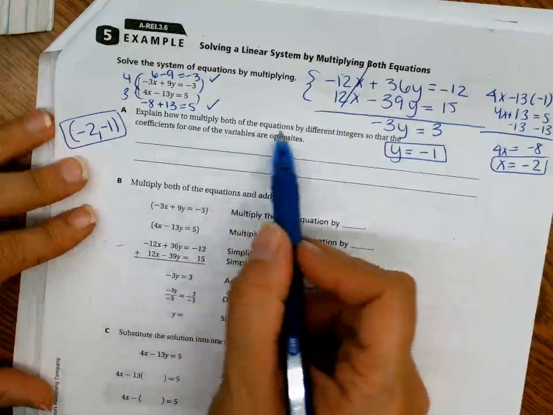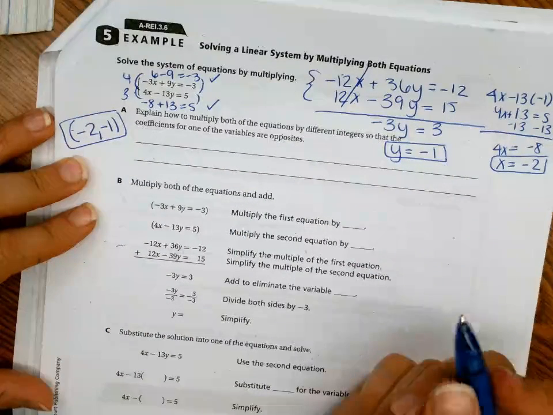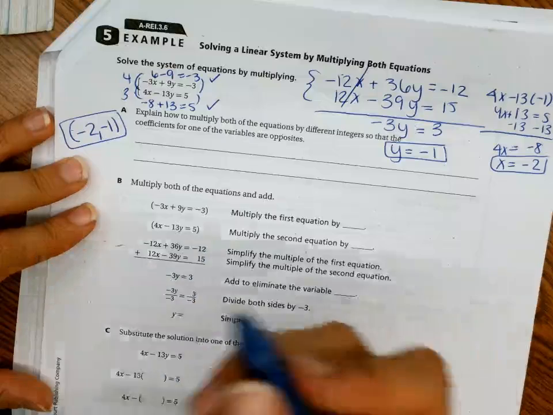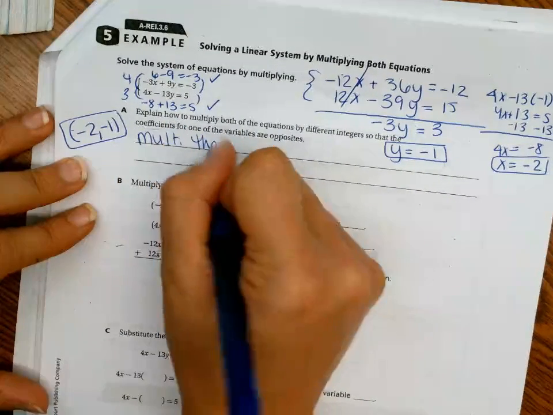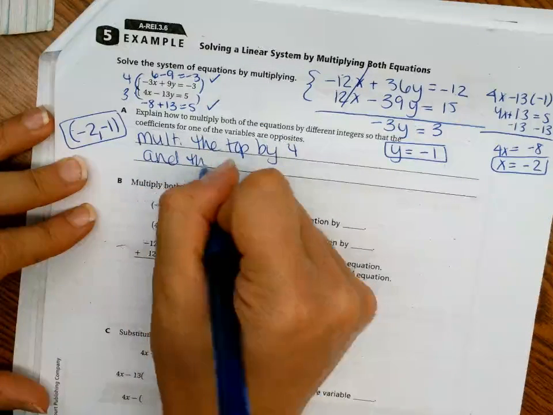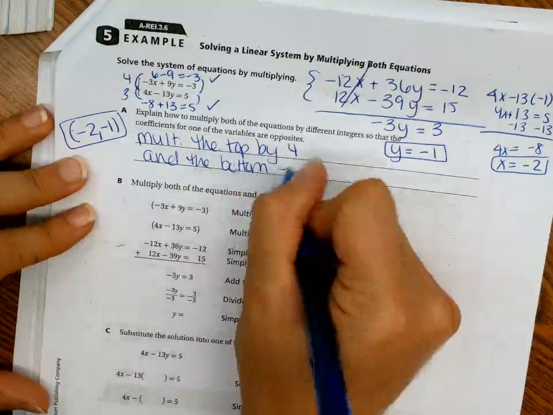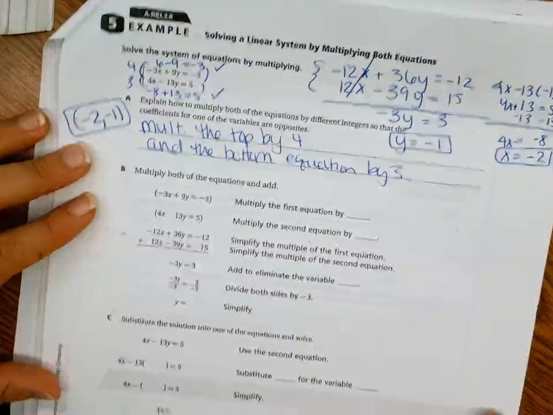Explain how to multiply both of the equations by different integers so that the coefficients for one of the variables are opposites. So I'd multiply the top by 4 and the bottom equation by 3.